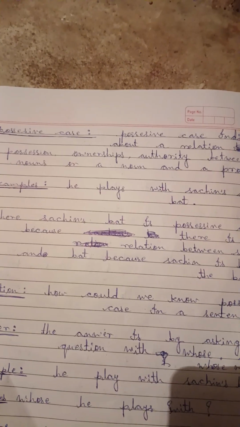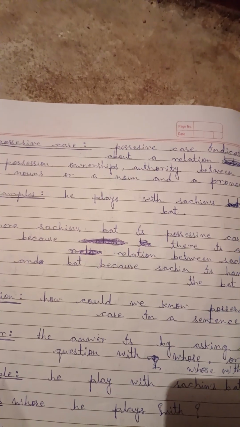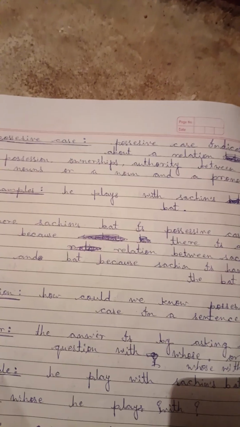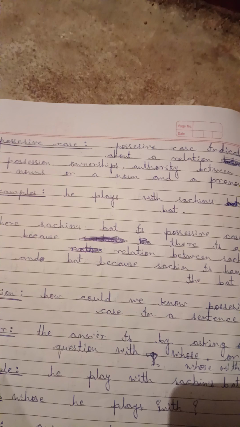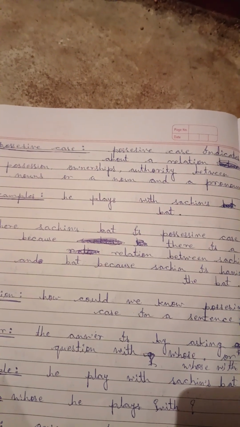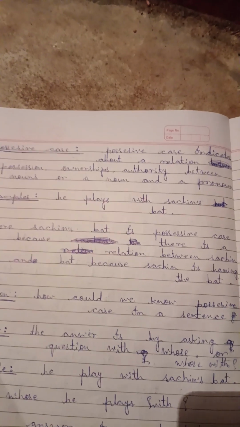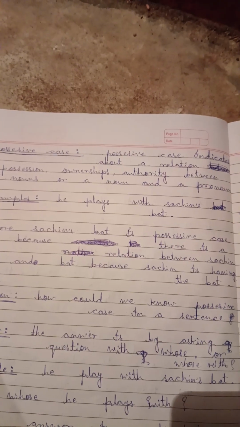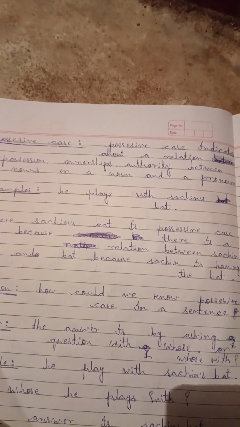Now let's get into possessive case. Possessive case indicates a relation, possession, ownership, authority between nouns or a noun and a pronoun. For example, he plays with Sachin's bat. Here, Sachin's bat is possessive case because there is a relation between Sachin and the bat, because Sachin is having or possessing the bat.